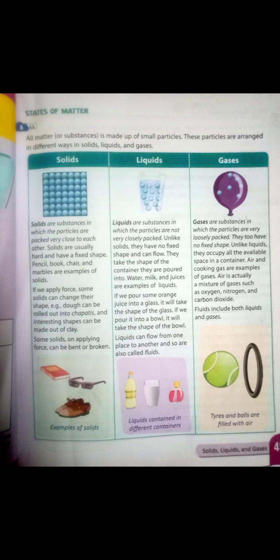In the same way, if we pour liquids into any container, they will take that shape. If we pour some orange juice into the glass, it will take the shape of the glass. If it is poured into the bowl, it will take the shape of the bowl. Liquid can flow from one place to another, so we call them fluids also.